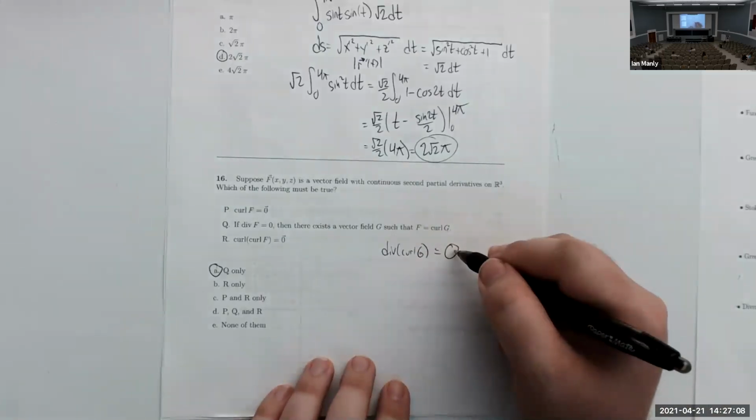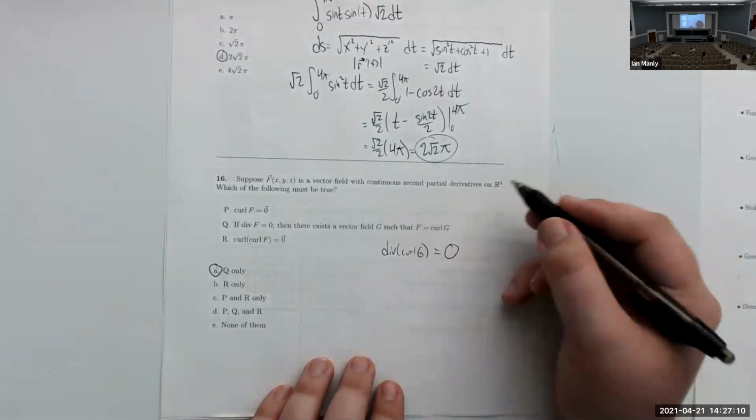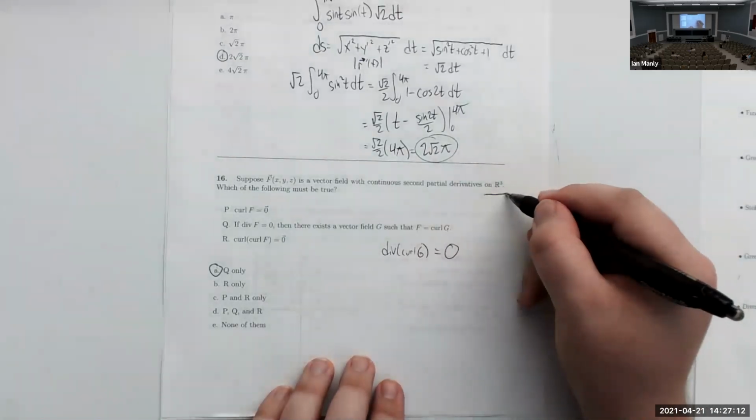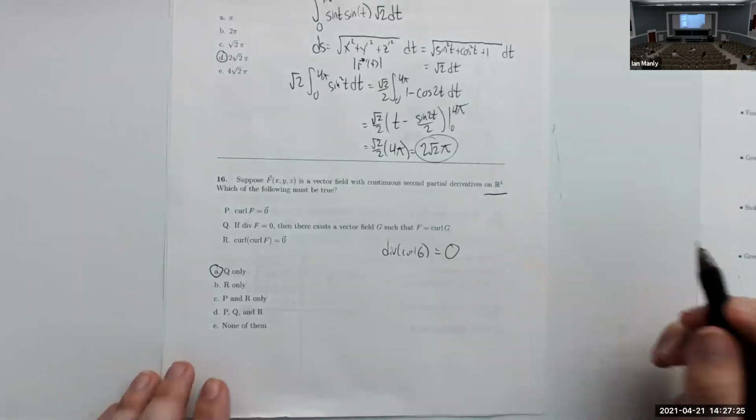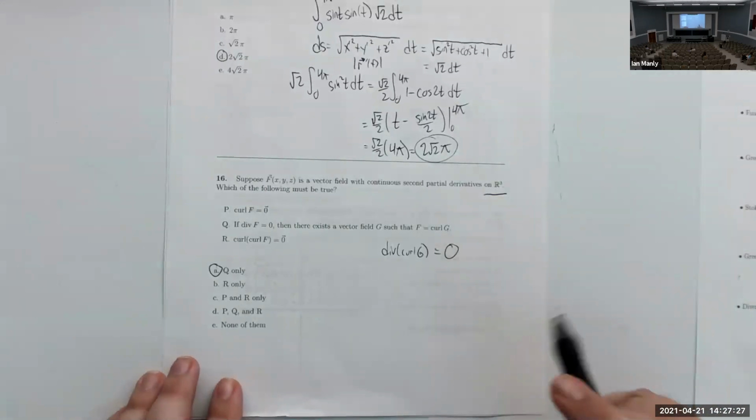And then we talked about the converse of the theorem. If the divergence is 0, does F have to be the curl of something? And the answer was yes, so long as we're in a simply connected region, which we are because we're on R3. If we were on R3 and then maybe had a line taken out or something, that wouldn't necessarily be true anymore. But we're just on regular old R3, so that is true.